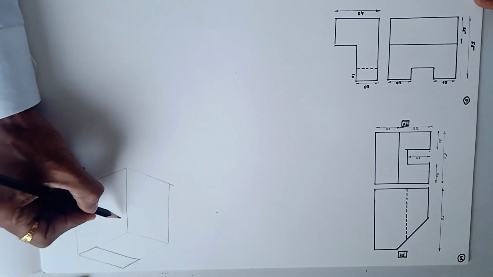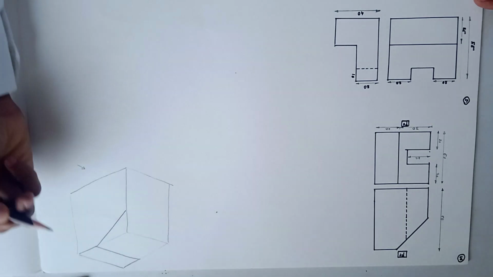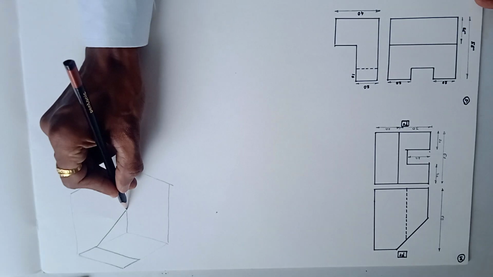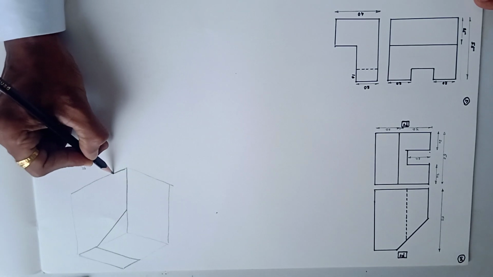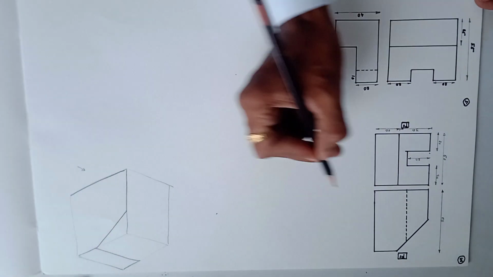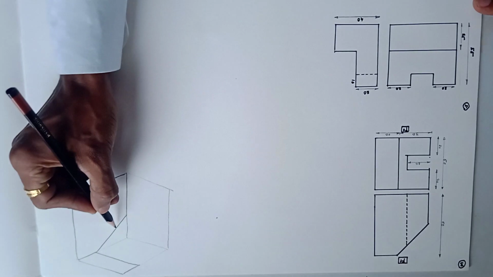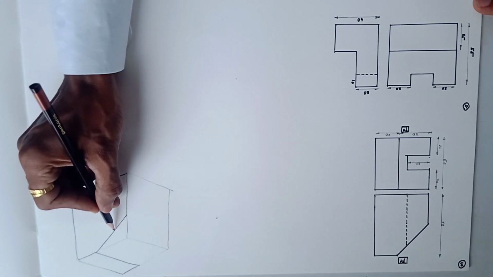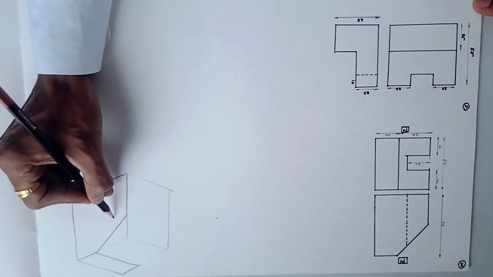So this line, this is the slant line. From this corner you can draw the vertical line, and this is the base edge which corresponds to this line, and this is the vertical edge. Now similar to this line there is a parallel line on the rear face. So this is the line on the front face.